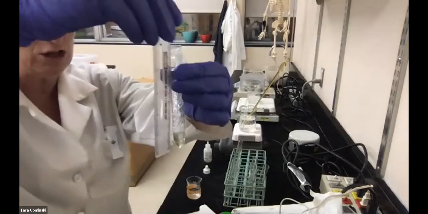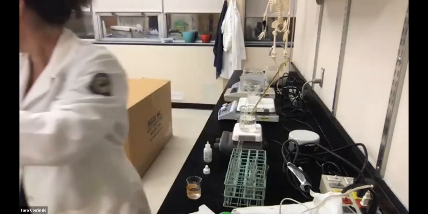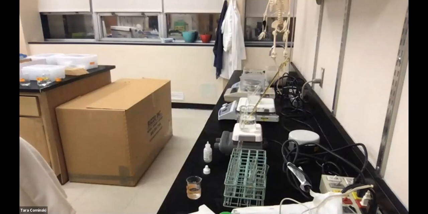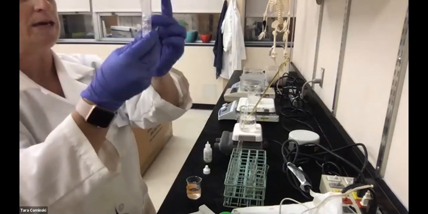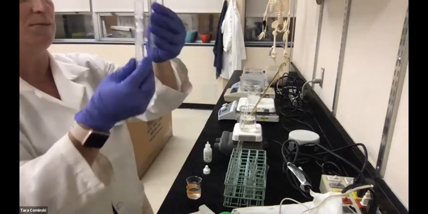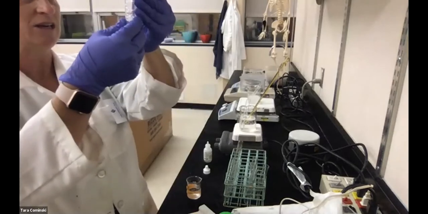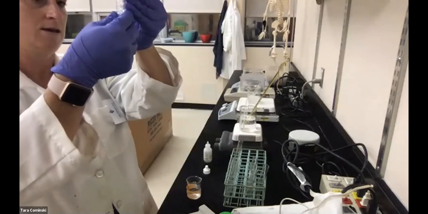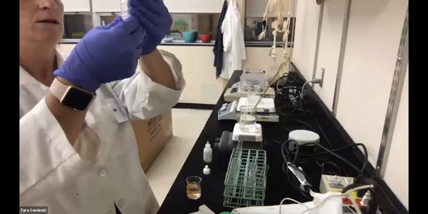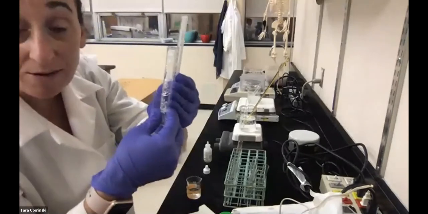So for tube 1, in our first experiment on page 59, our bubble column height, and we're measuring in millimeters here, is going to be 10, we'll call it 11 millimeters.